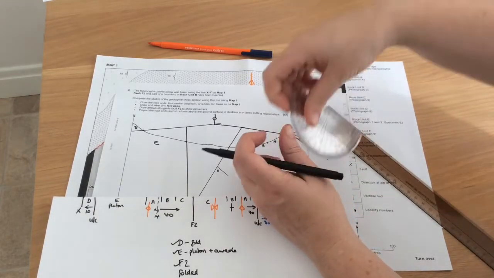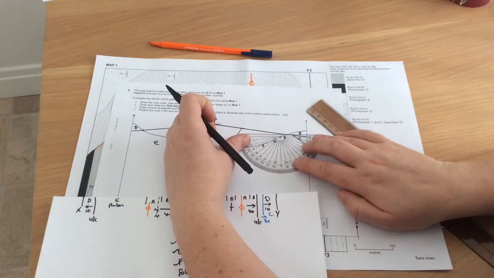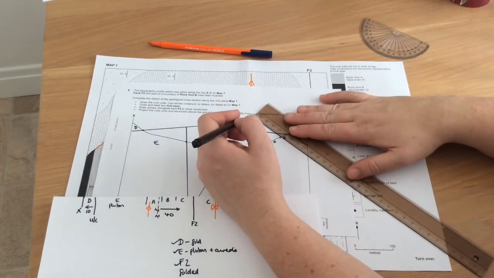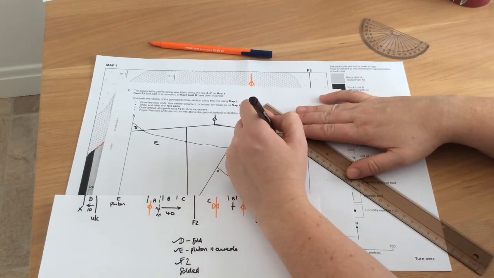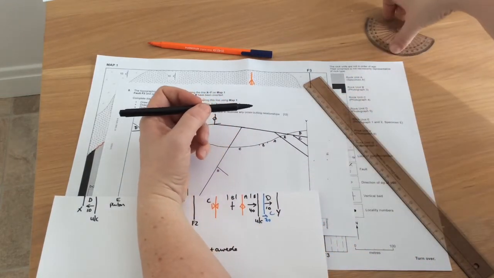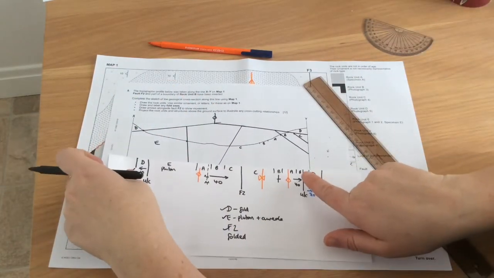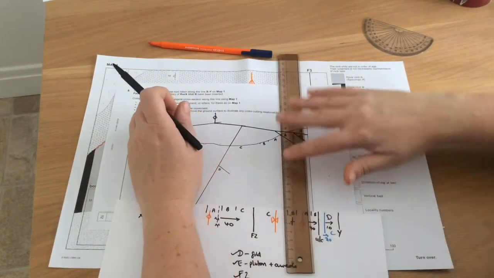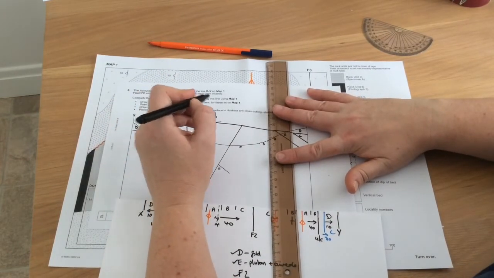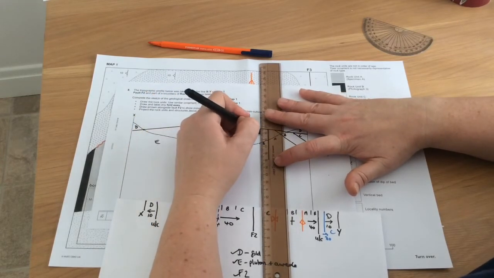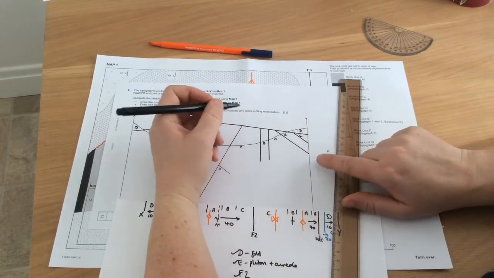Stopped by the unconformity. Okay, so that's one limb put in. So I've done those two here. So this B, the BA boundary and the BC boundary is vertical. So I don't move the protractor for that one. Now, notice I'm not taking it too far down because I don't know how far down it's going to go.